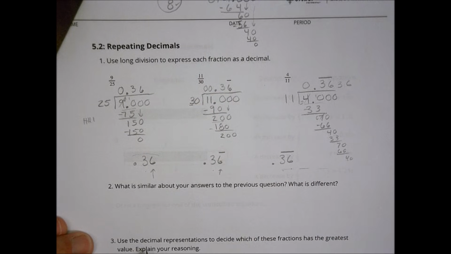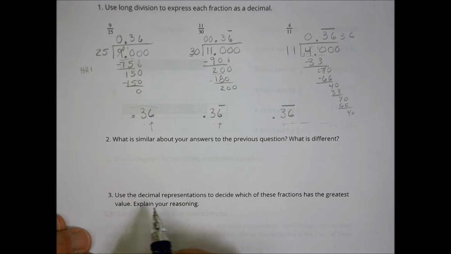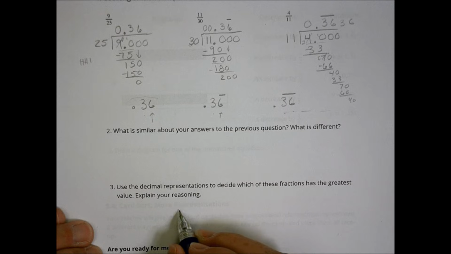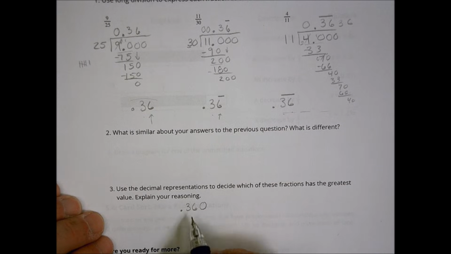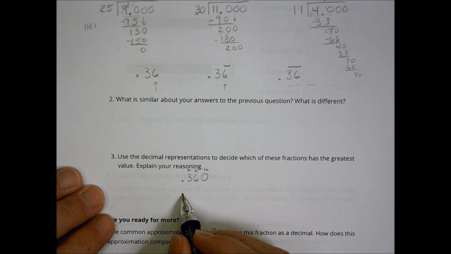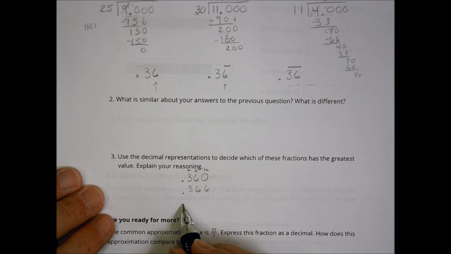If I use the decimal representations to decide which of these fractions is the greatest value, here's what I come up with. I can think of it like this. This is 0.36, my first one, and I can just add a placeholder 0 there just for now, okay? This is my tenths, my hundredths, and my thousandths place, all right? For the other next one, I have 0.3, and it's the 6 that repeats, so I'm going to add another 6 in the thousandths place.